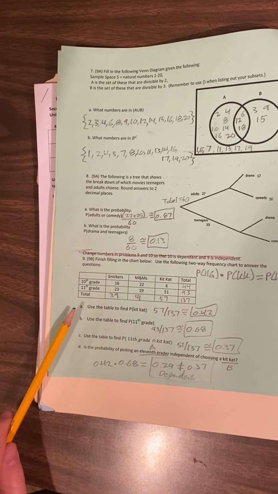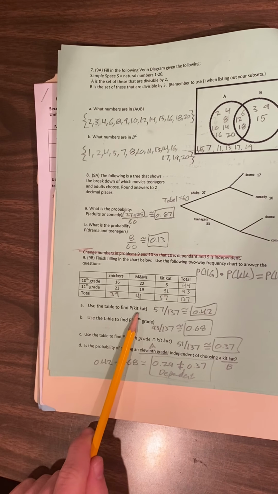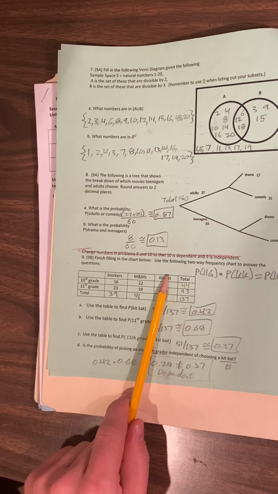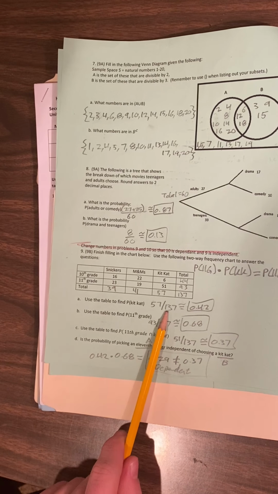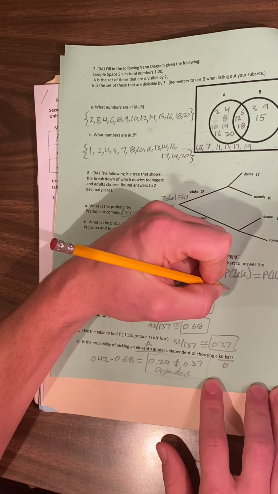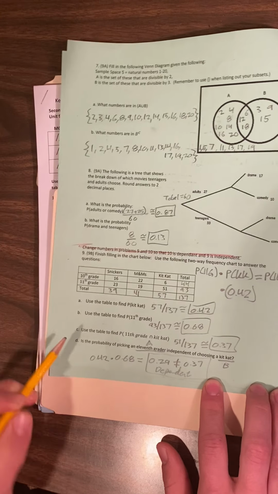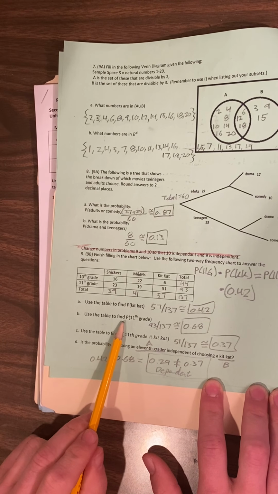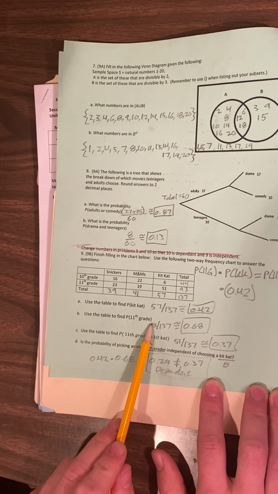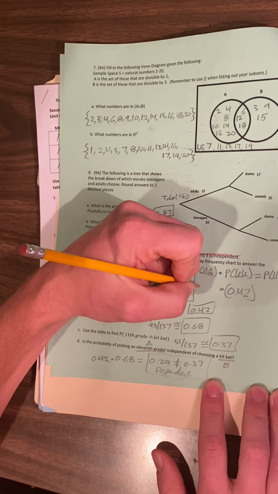So what we did in part A is we found this, okay? Little a was the probability of Kit Kat. So we did our number of Kit Kats, the Kit Kat total, 57, divided by the overall total, 137. That's about 0.42. Then in part B we used the table to find the probability that the person is in 11th grade. Our total 11th graders was 93, and we divided by, again, our overall total of 137 to get approximately 0.68.